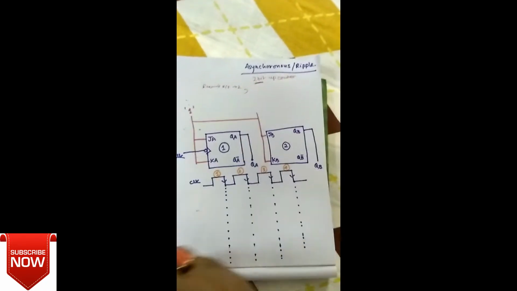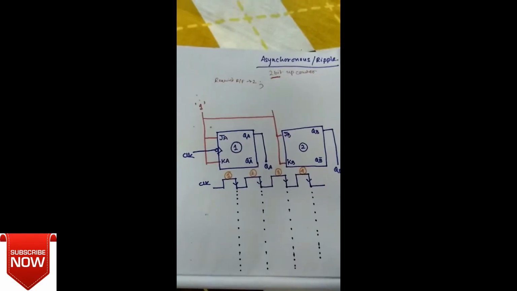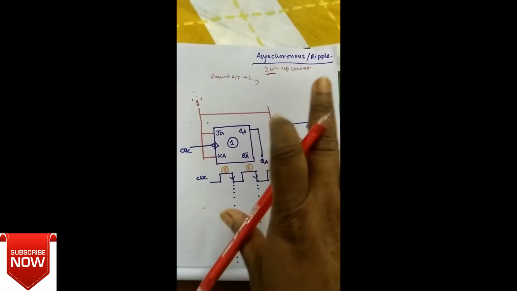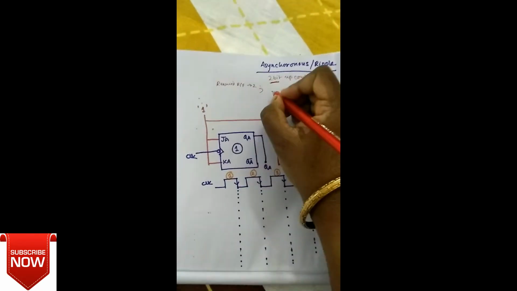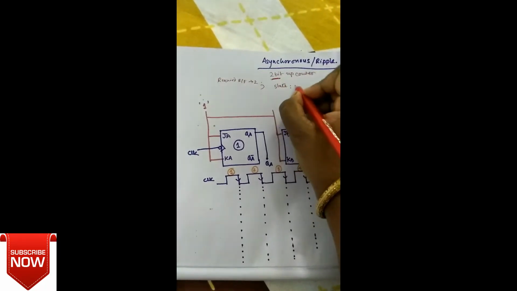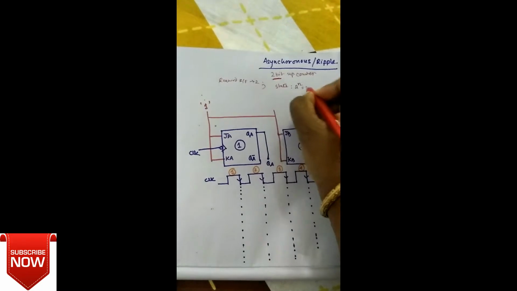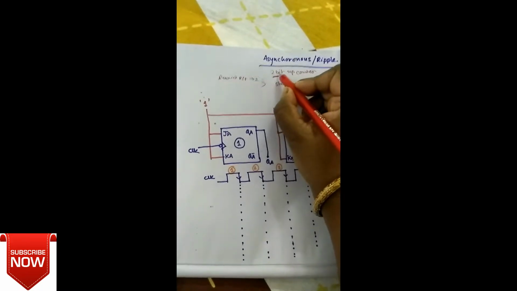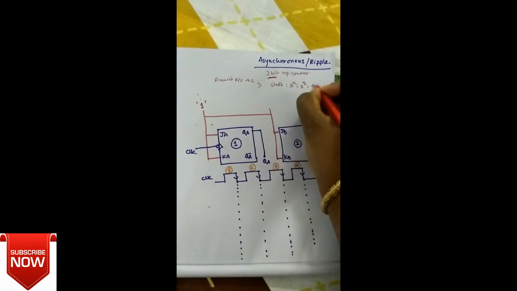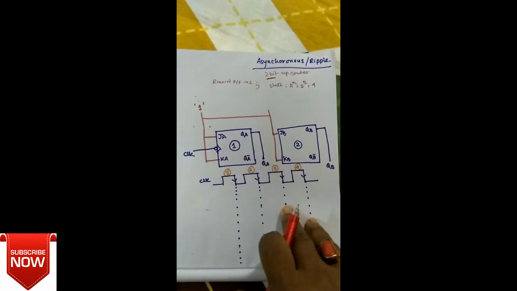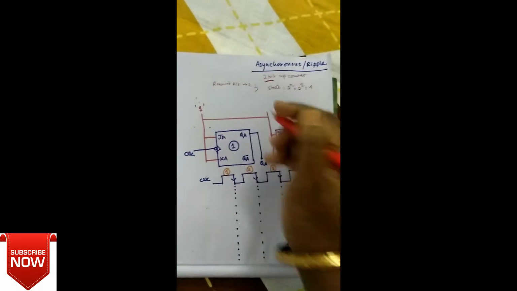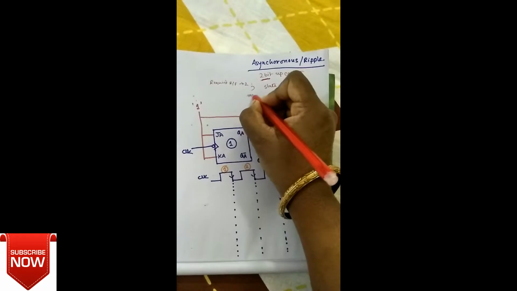Okay, and the number of states, what is states, I will discuss after the end of this asynchronous counter. For the number of states, first you write down the formula. States will be 2 to the power of n, where n stands for your bit number. So here it is 2 to the power of 2. That means a total of 4 states are available for a 2-bit asynchronous up counter.